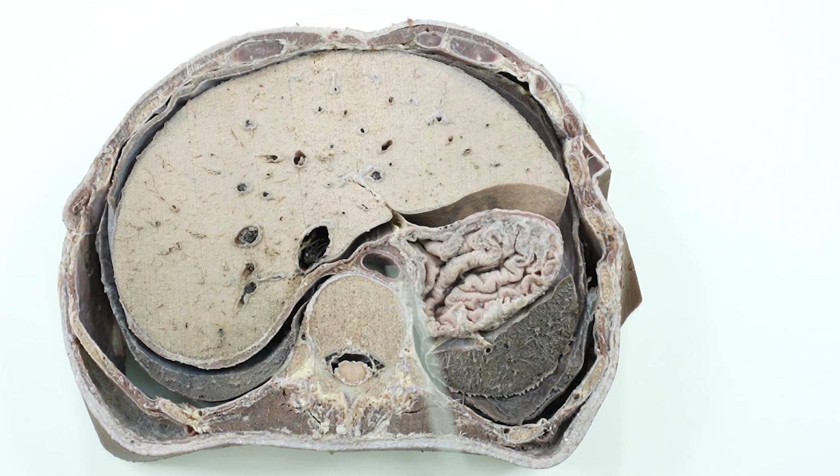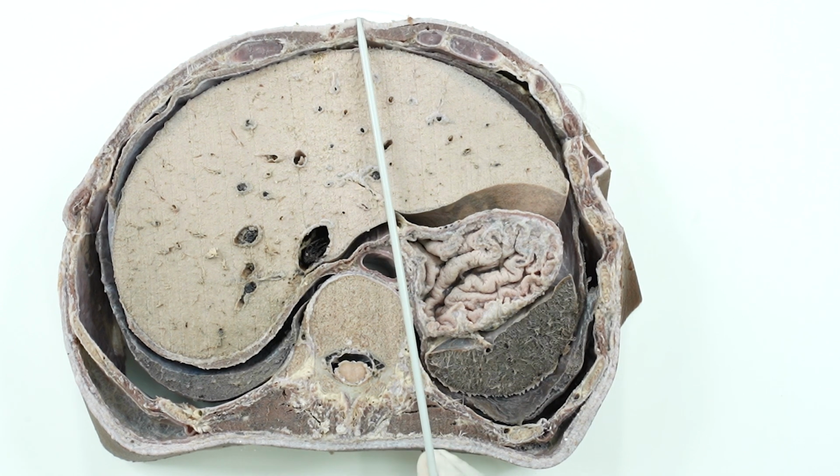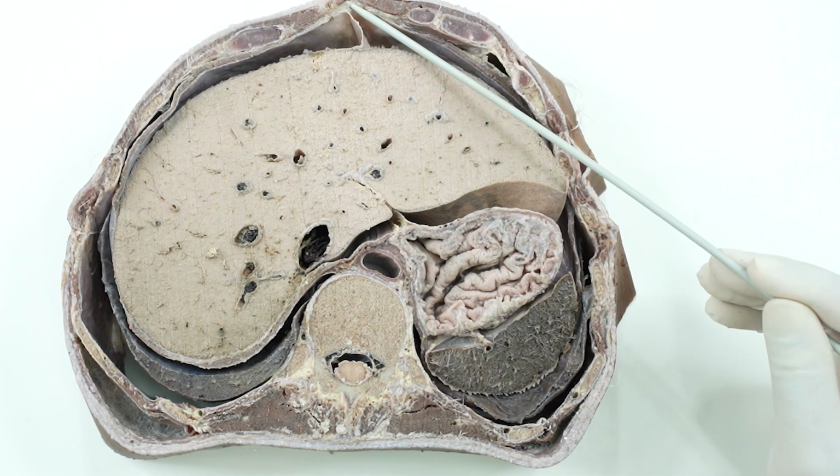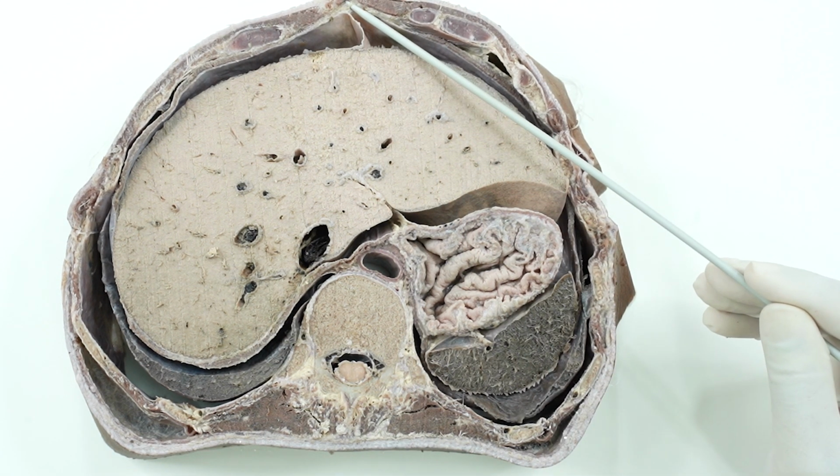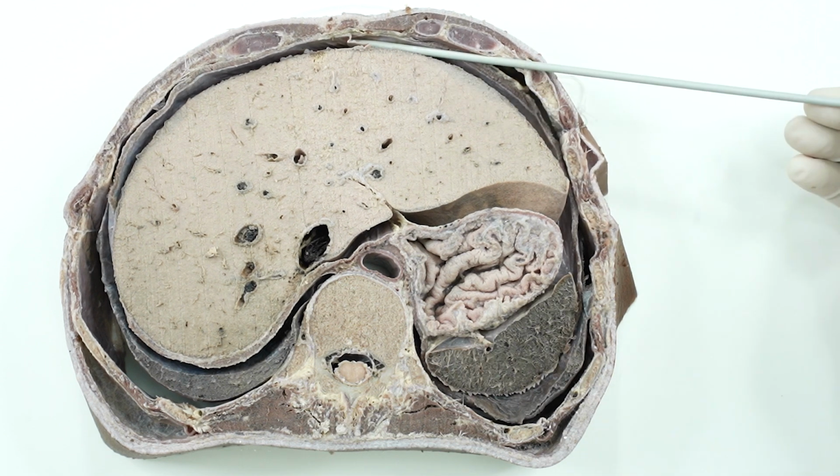And how do we say this? See the huge liver on the right side, the stomach and the spleen on the left side. Let's try to identify the structures. Actually, we should have identified the xiphisternum here, but it is not seen. Instead, we can see the linea alba and we can also see that ligament. What is that ligament? That is the falciform ligament.